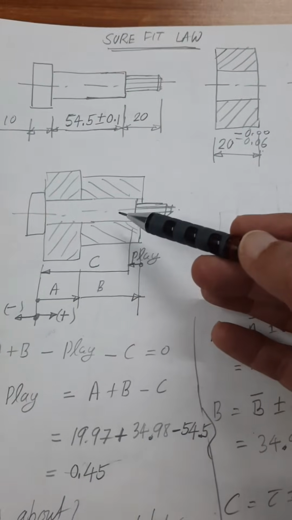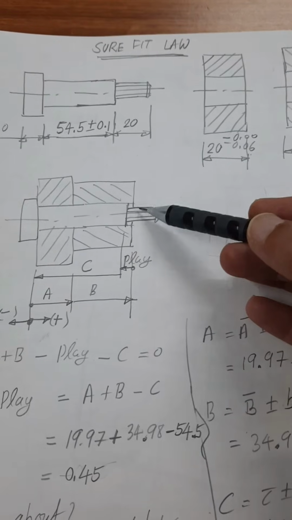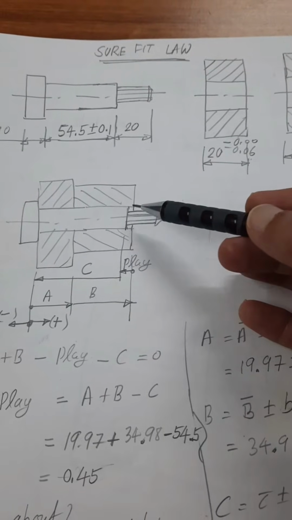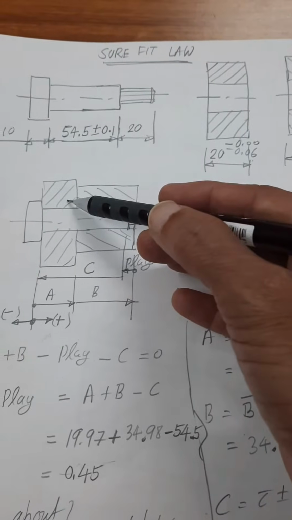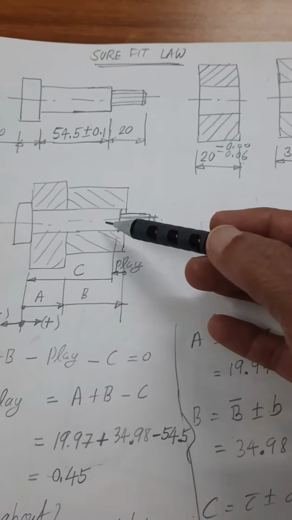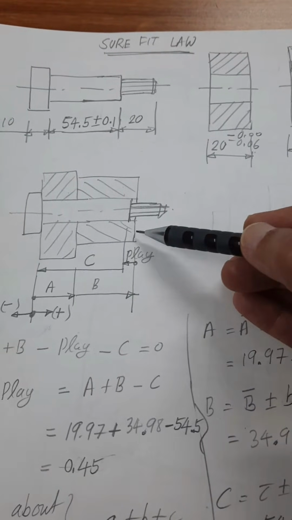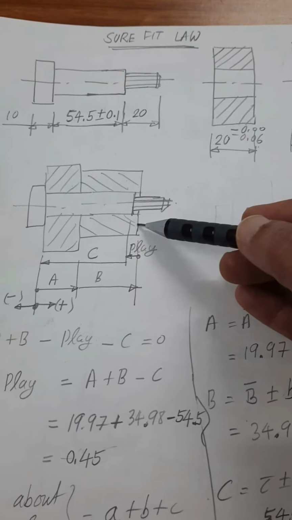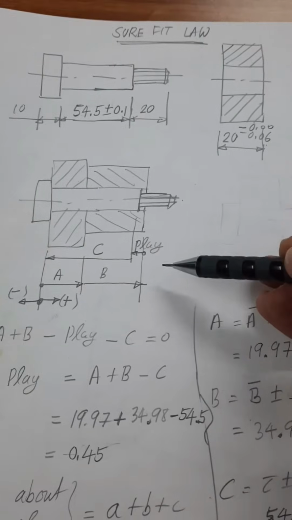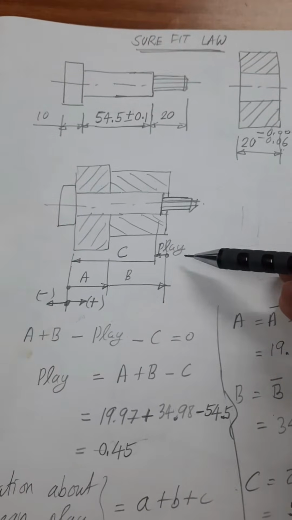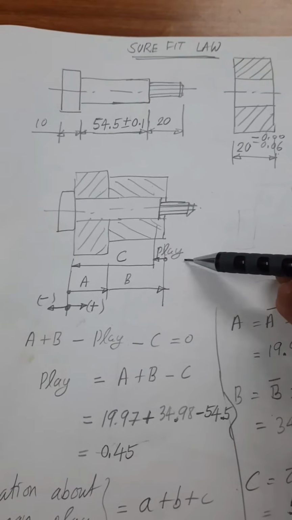On assembling these three components, I am going to apply a nut and washer so that when I tighten the nut, these two parts can be firmly fixed against the shaft. I want to find out the play between this face of the component and this face of the shaft. This play I want to find out using Surfit law and later using normal law.